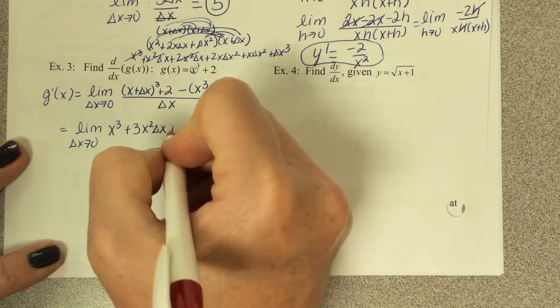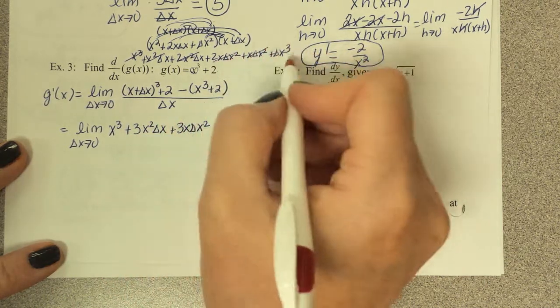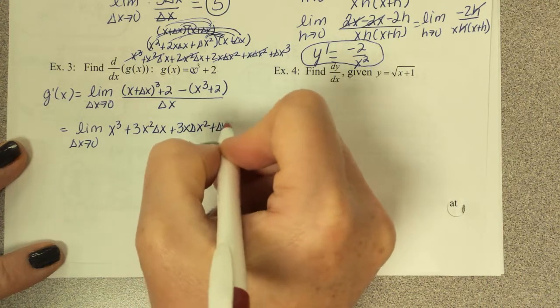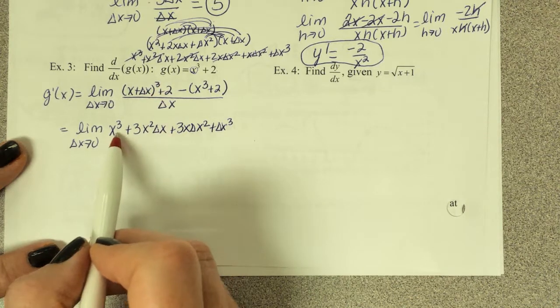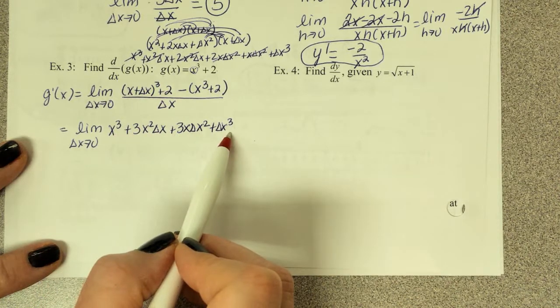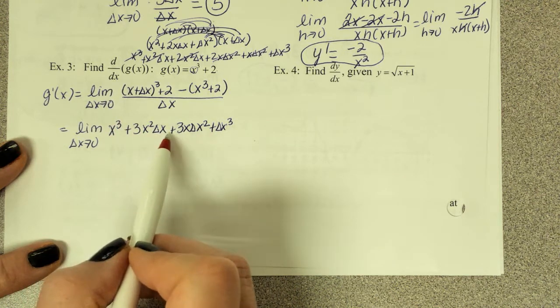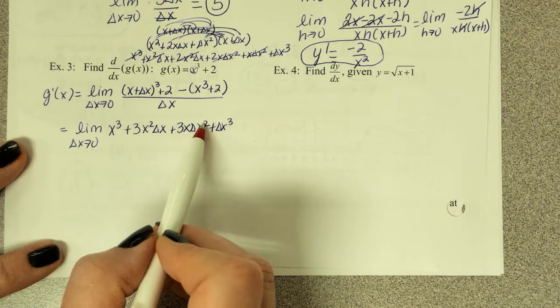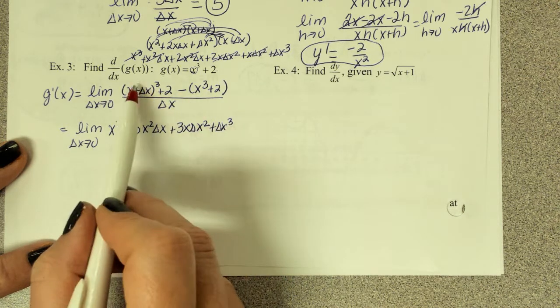So that's going to give me a 3x delta x squared. And then I have plus delta x cubed. So all of that is just what I get when I have x plus delta x cubed. That's what it turns into: x cubed plus 3x squared delta x plus 3x delta x squared plus delta x cubed. That's just for this.